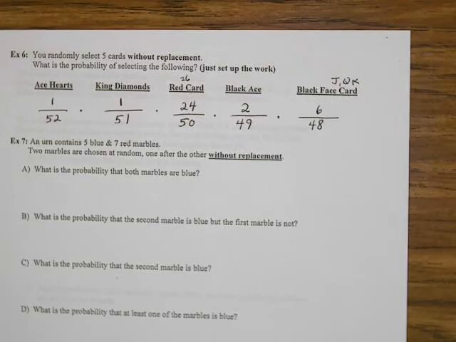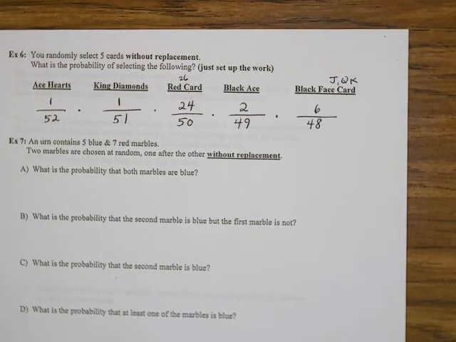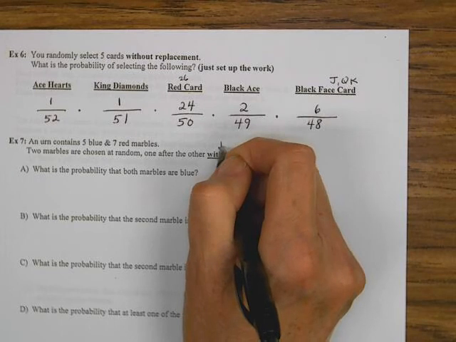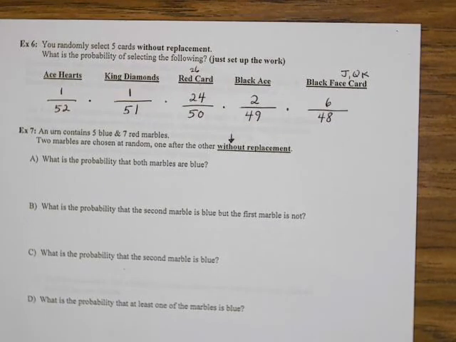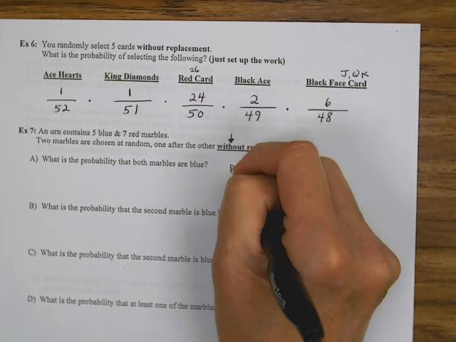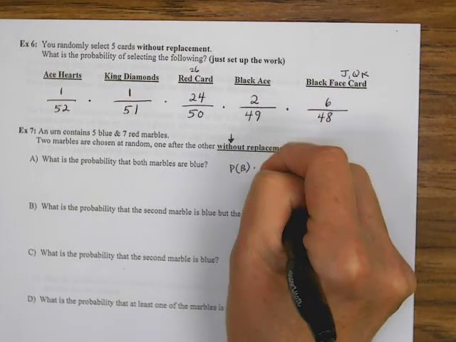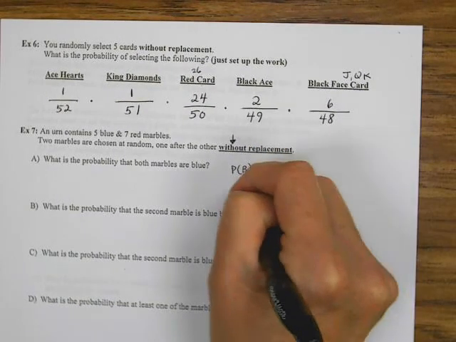All right, let's talk about an urn. An urn contains 5 blue and 7 red marbles. 2 marbles are chosen at random, one after the other. Here's what's key here, without replacement. So that means that first pick could impact the second pick. What is the probability that both marbles are blue? So I want the probability of a blue times the probability of a blue.